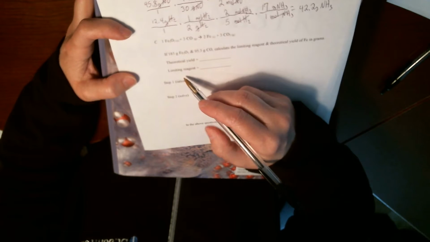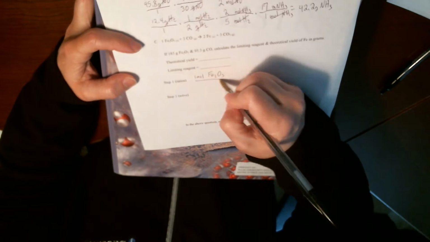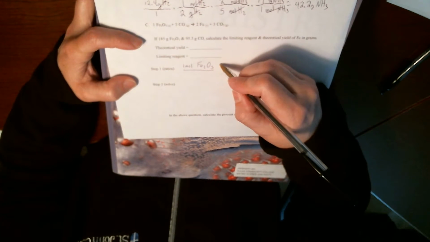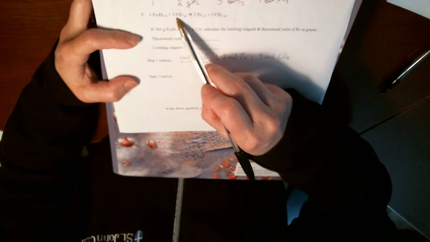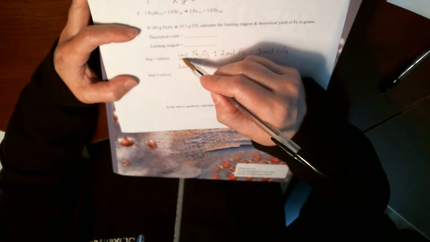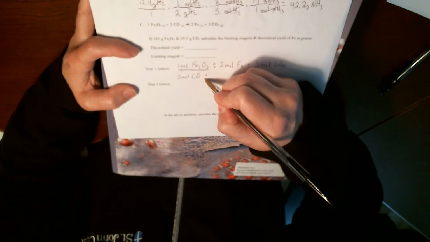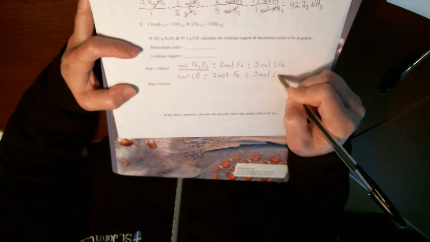On ratios, on this one, so we have 1 mole of Fe2O3. Whoops, I didn't mean to underline. Pretend I didn't underline that. And over here we have 2 moles of Fe and 3 moles of CO2. And then 3 moles of CO. Remember, this isn't division. We're just going to pretend that line is not there. And then the ratio is 2 moles of Fe and 3 moles of CO2.